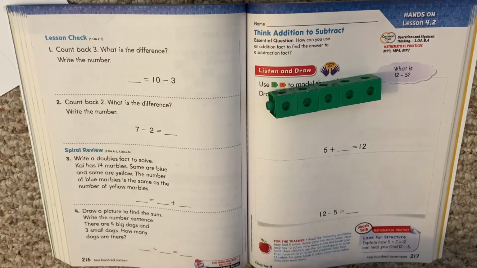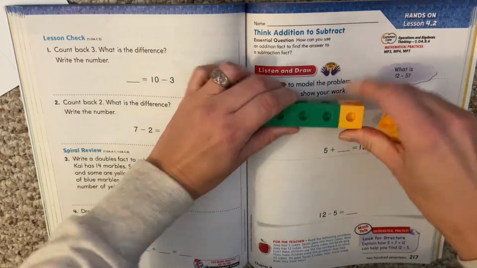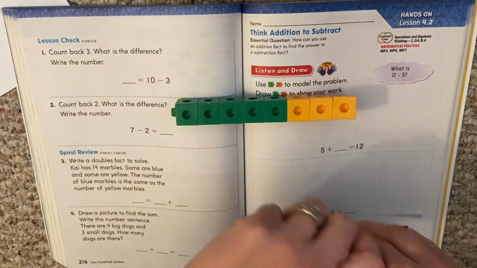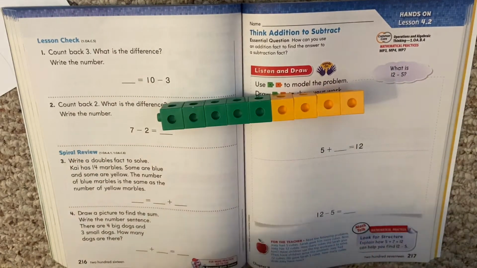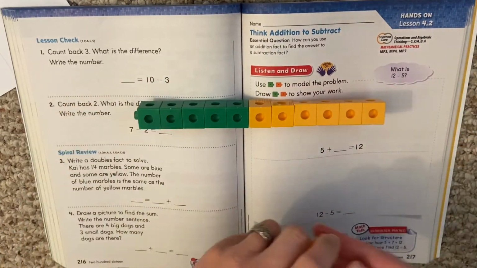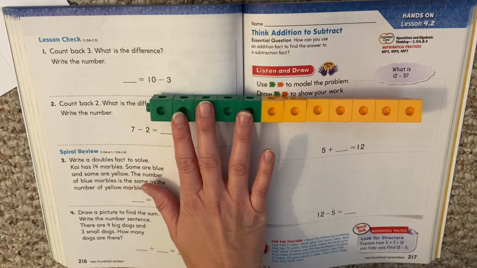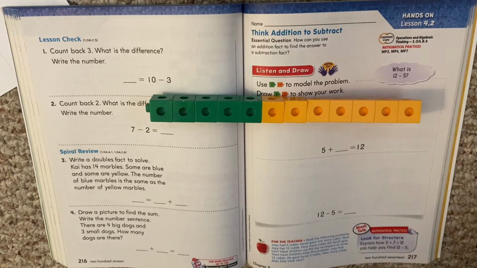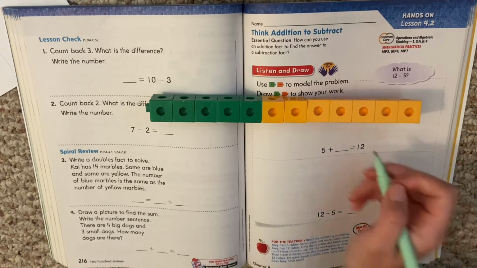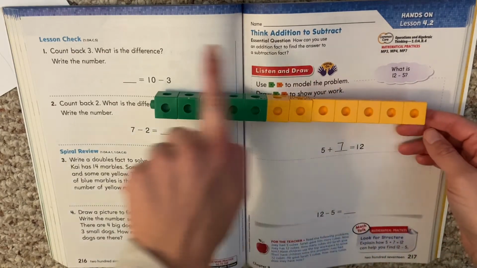One of the ways that we can do that is counting on, and we've done that before. So here's 5. I add another one is 6, then 7, then 8, 9, 10, 11, 12. So now I have 12. So I had 5 green plus how many yellow did it take to get to 12? Well, let's see. 1, 2, 3, 4, 5, 6, 7. 5 plus 7 equals 12. So 5 green plus 7 yellow equals 12 altogether.